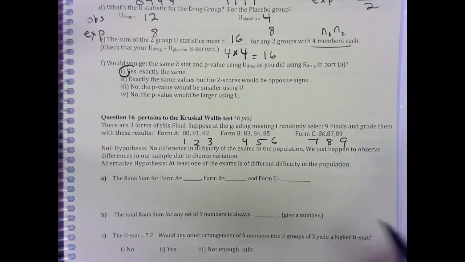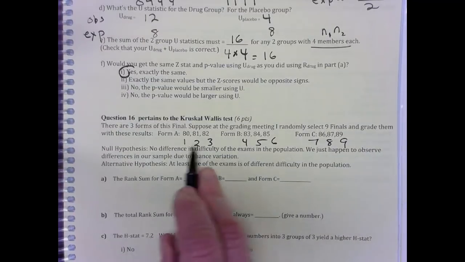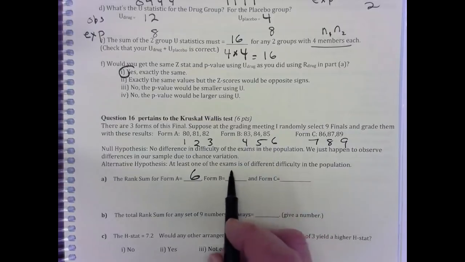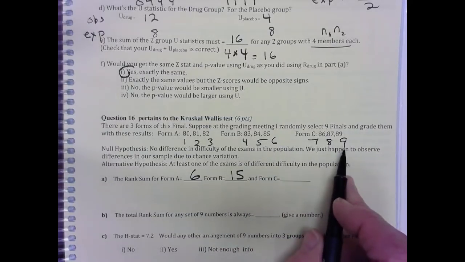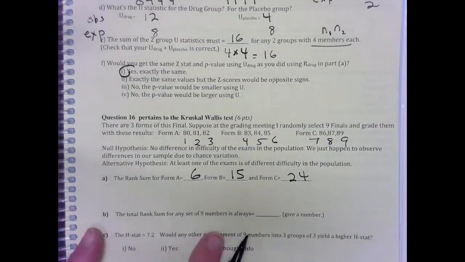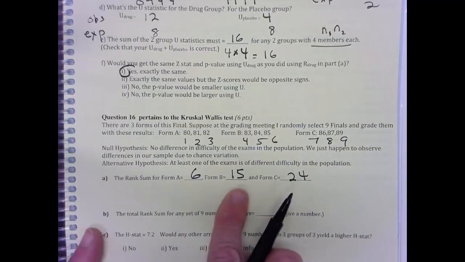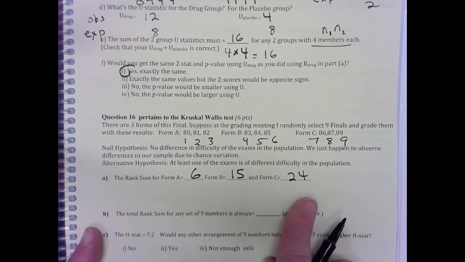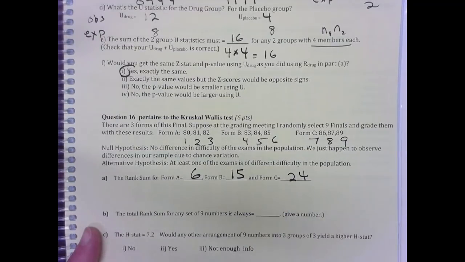All right. So the rank sum for Form A, you just add those up as 6. For Form B, you add those up as 15. And for Form C, you get 24. And what is the rank sum? Should I check? 6 plus 15 plus 24 should equal what? Well, it equals 45. What should it equal?